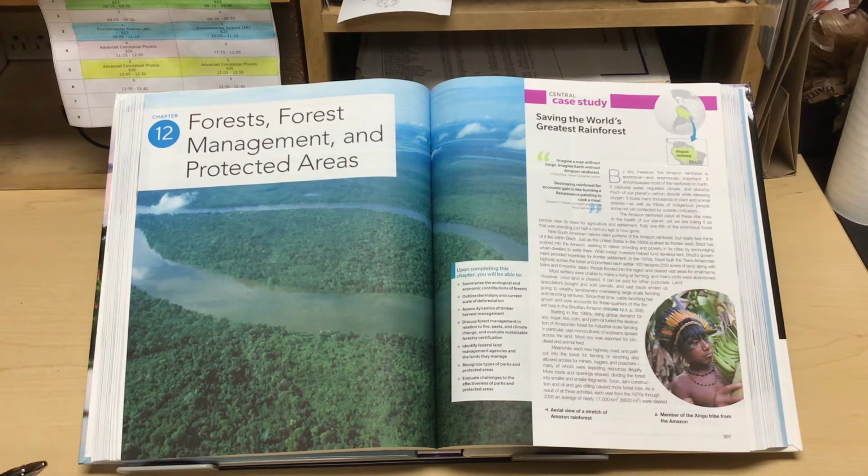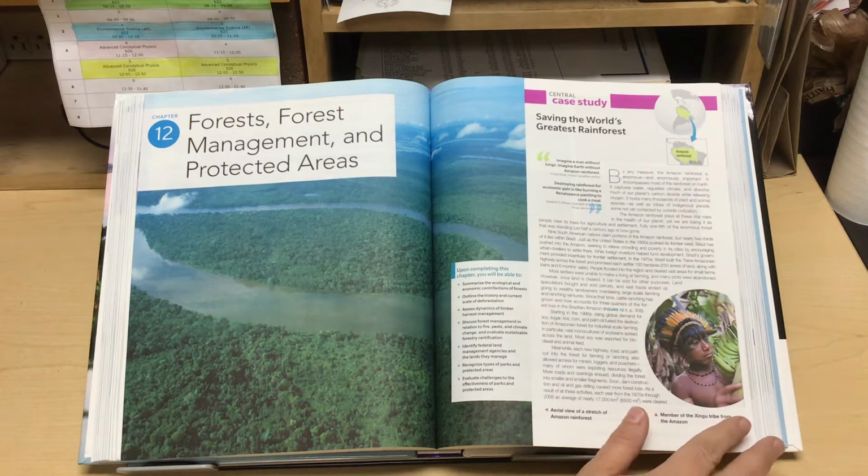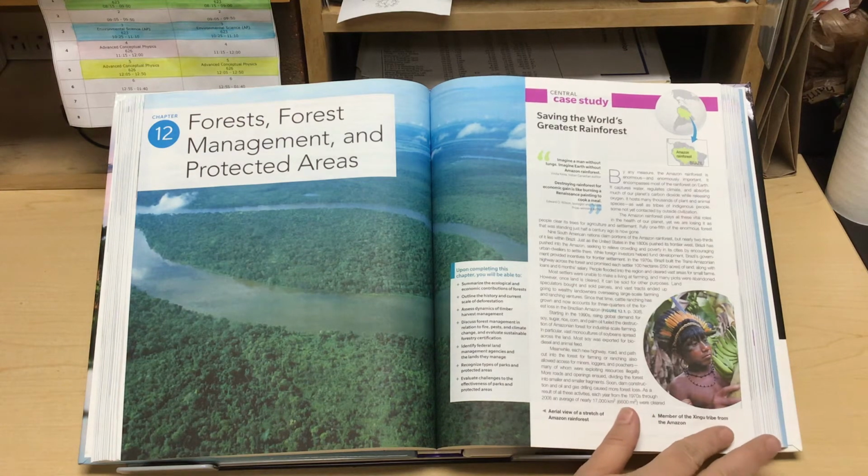Okay, chapter 12, sticky notes, forest management, and protected areas. So the case study here is about saving the parts of the Amazon rainforest, which you should read. It is super important, and it is considered to be one of the greatest carbon sequestration parts of our planet. So it is kind of a big deal.